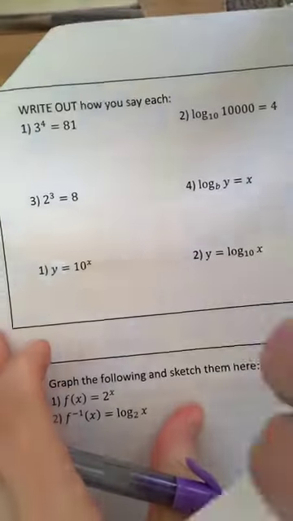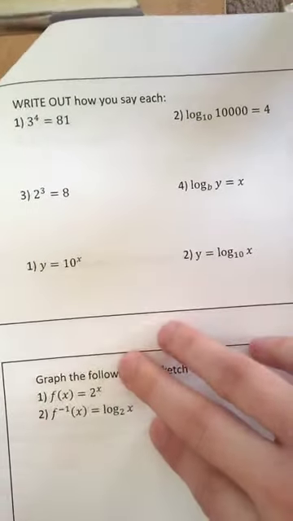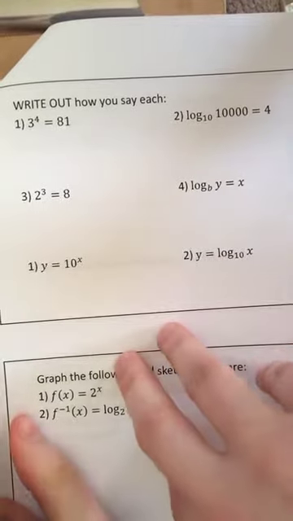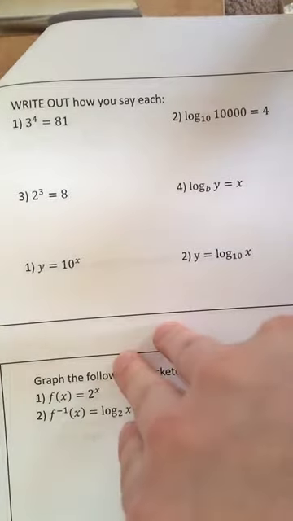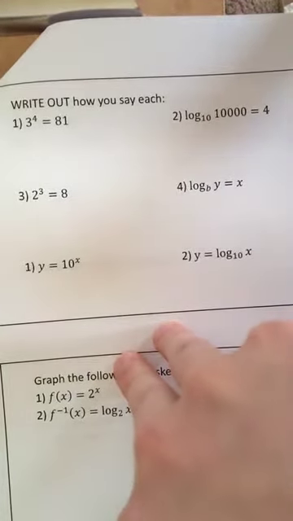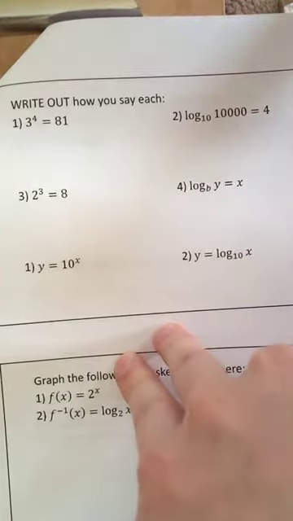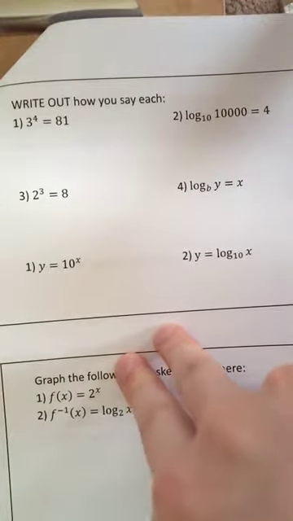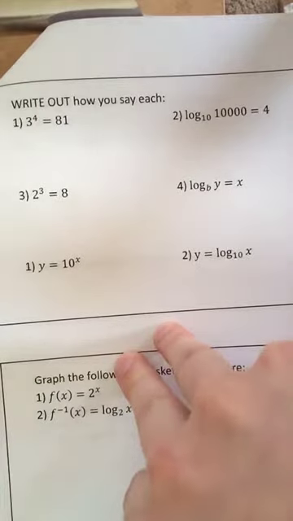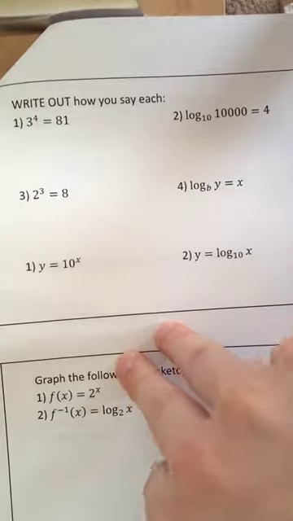All right, next one. We'll do these and then I'll pause for the graphing section. All right, write out how you would say each. I'm not going to write them, I'm going to say them, and I want you to write them as I say them, and then pause and try some on your own. I'm going to say them, not write them.